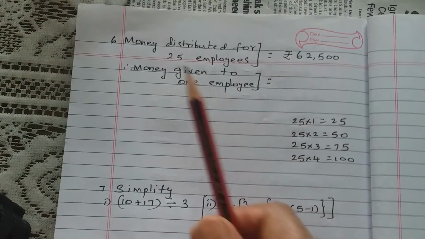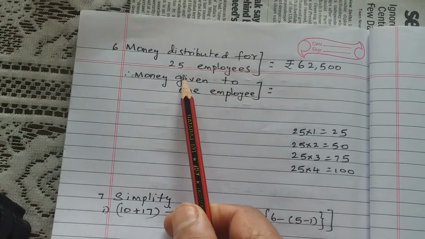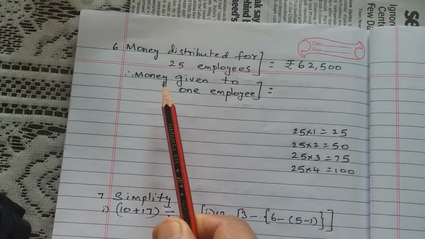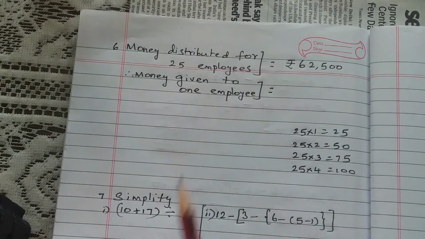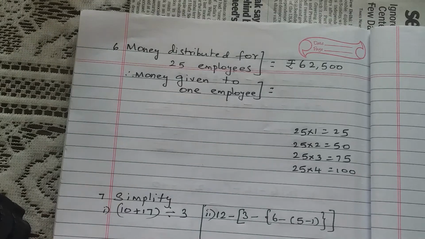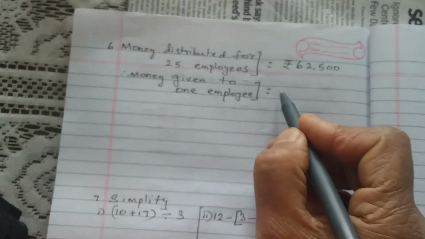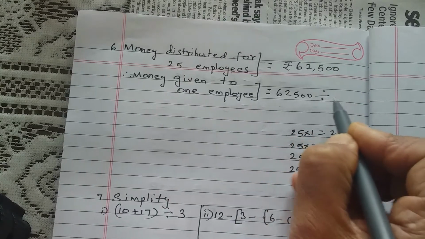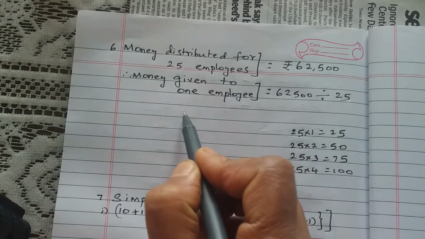The statement is like this. Money distributed for 25 employees, rupees 62,500. Therefore, money given to one employee. Each employee means one employee. So it is many to one, division. You should divide 62,500 by 25. So how do you divide?